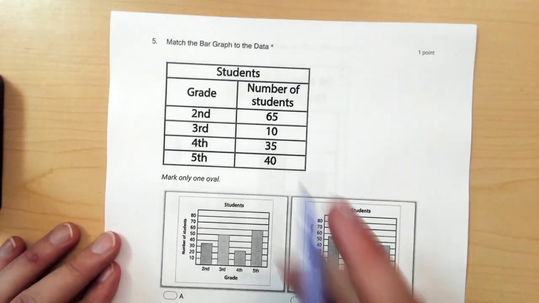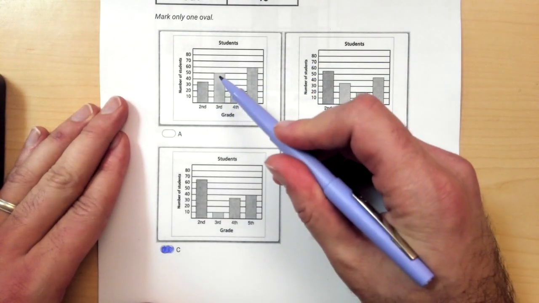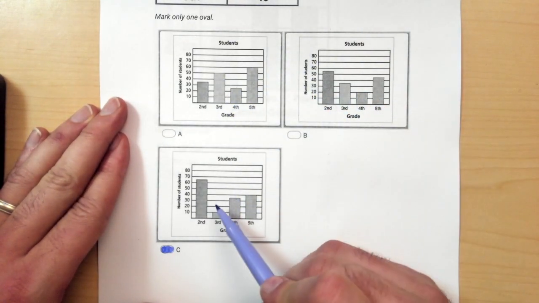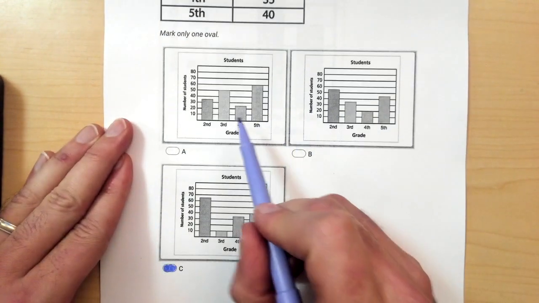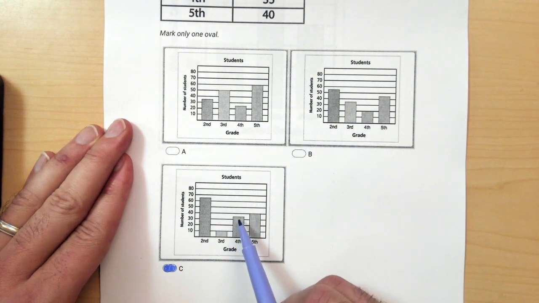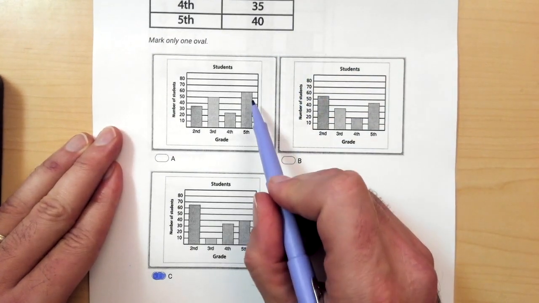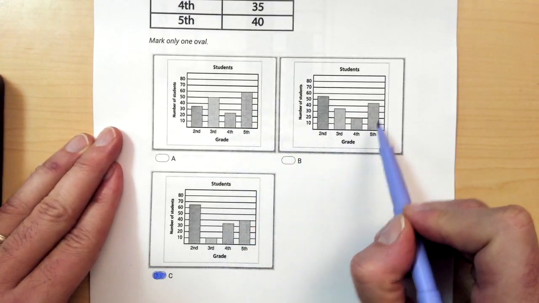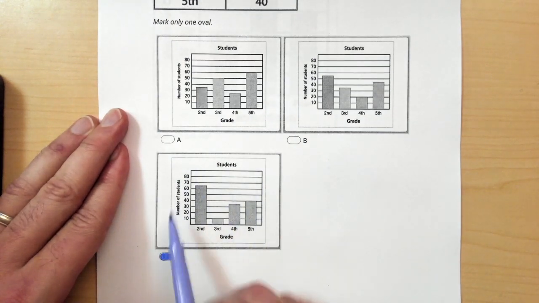I'm going to double check. Third grade is 10. So for this one, nope, that's 50. Third grade's 35. Third grade's 10, so still this one. Fourth grade is 35. That's 25, 20, 35, so this one's still correct. And fifth grade is 40. So that's 60 for fifth grade on this one, 45, and 40 for this one. So this one is correct. All over, it should be C.